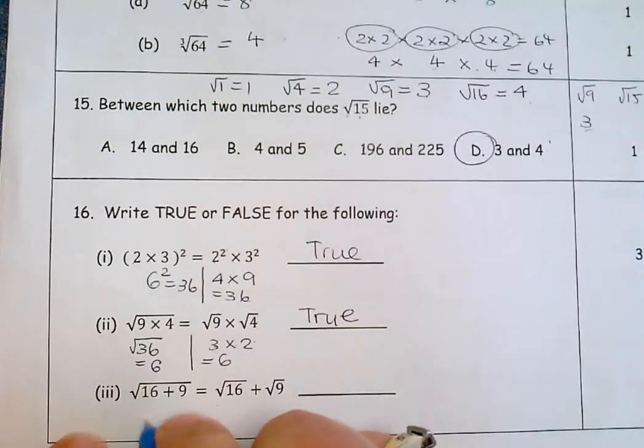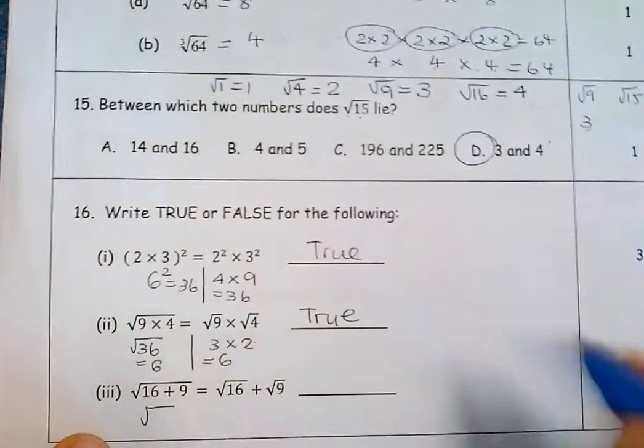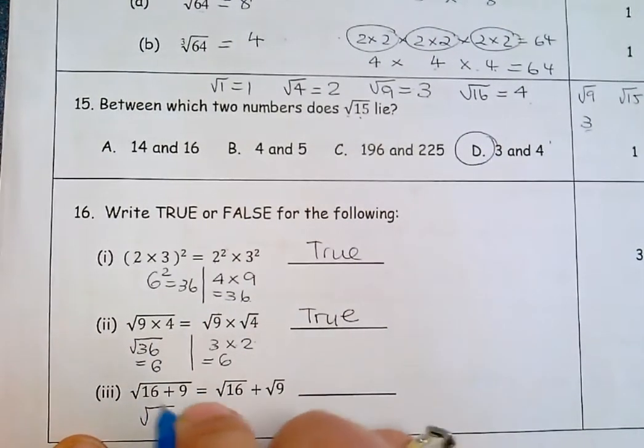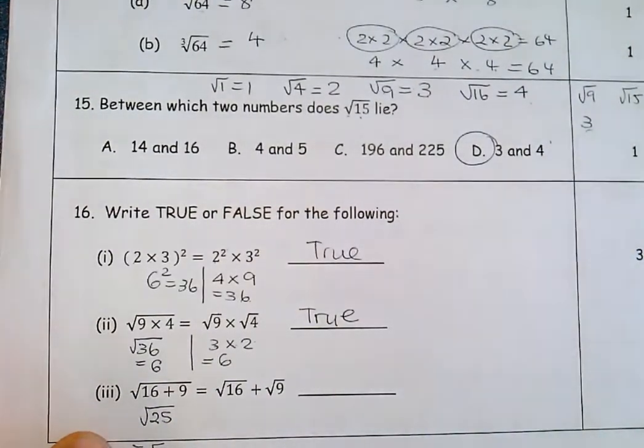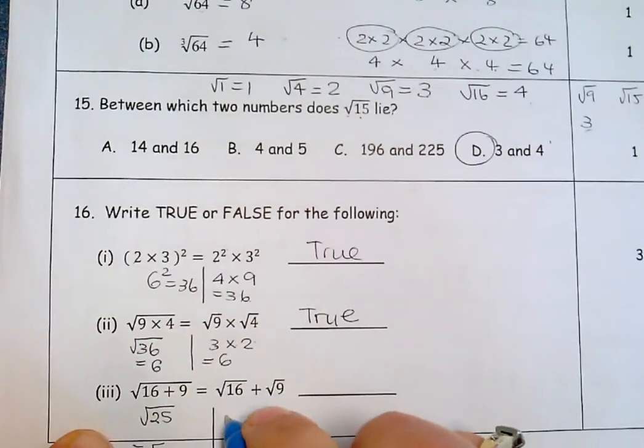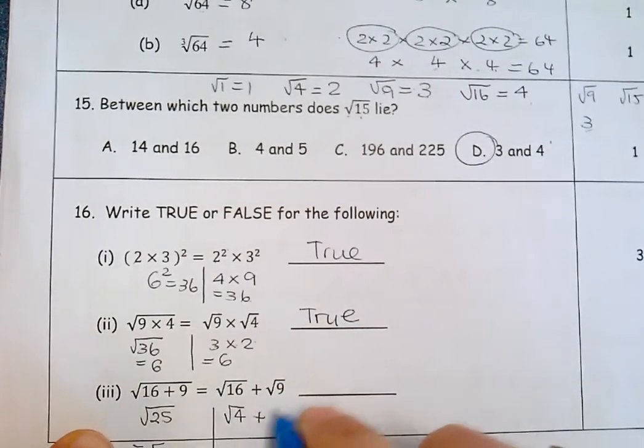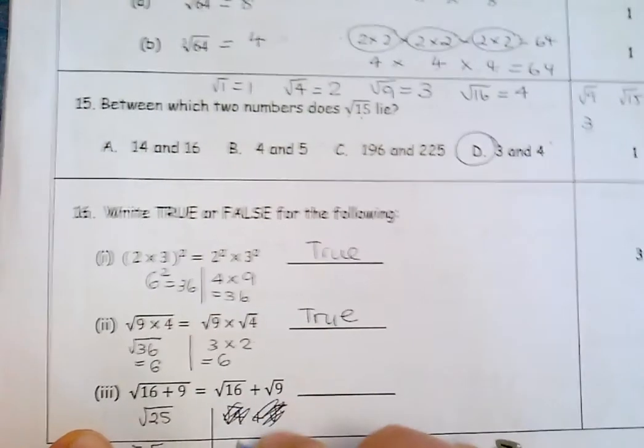And now with the last question, square root of 16 plus 9. Now that's 16 plus 9 is 25 and the square root of 25 is 5. And with this other one over here, the square root of 16 is an ordinary 4.